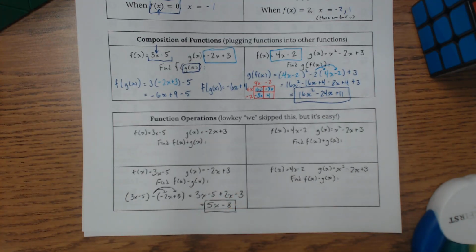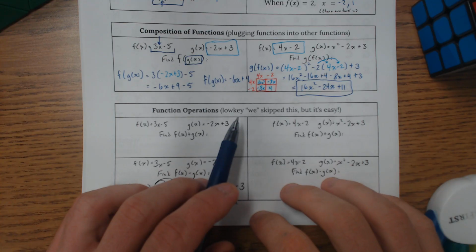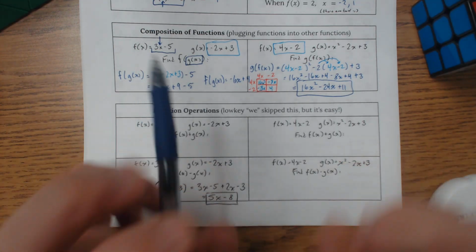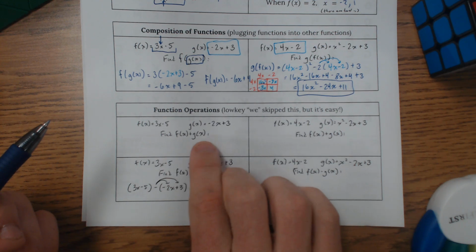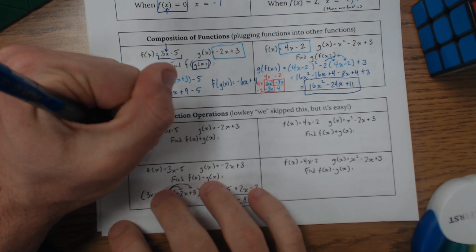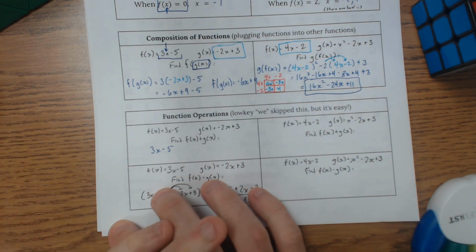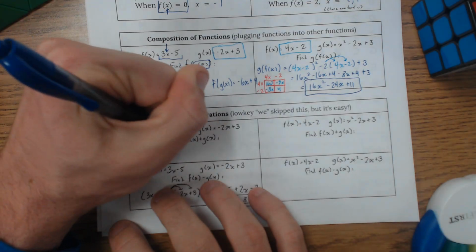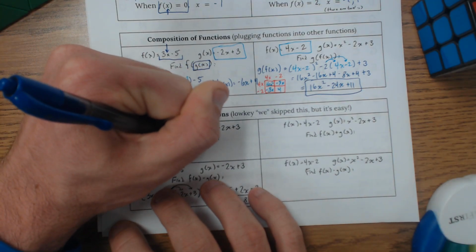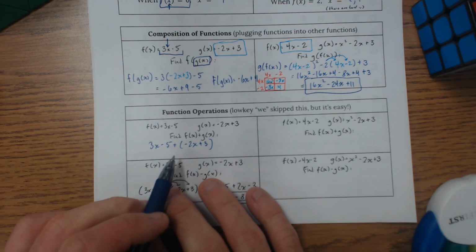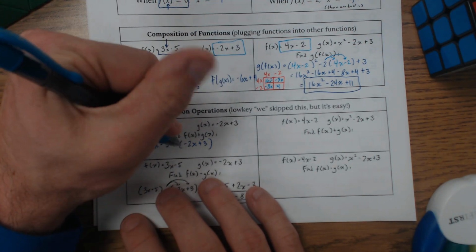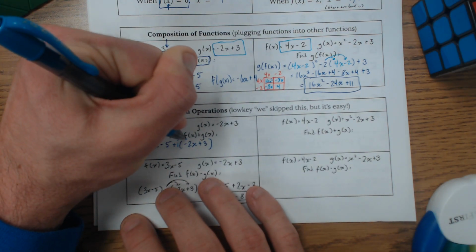Let's check these guys out. These are the ones that we skipped, but they're pretty easy. I've got f of x plus g of x. All you do, here's f of x, and I add g of x. I like to put the second function in parentheses. When you're adding, you really don't need to, because there's just an invisible 1 there.